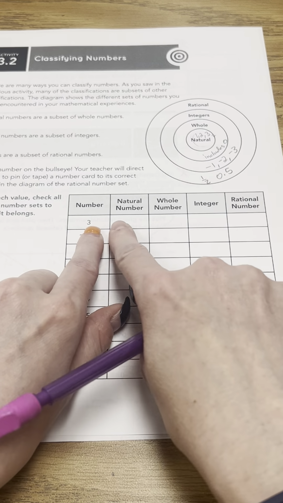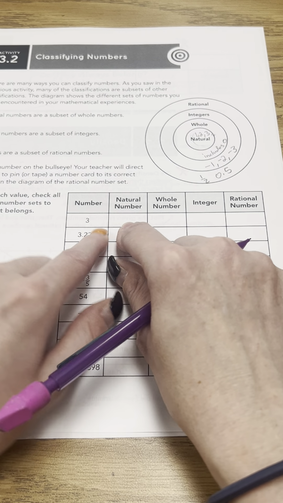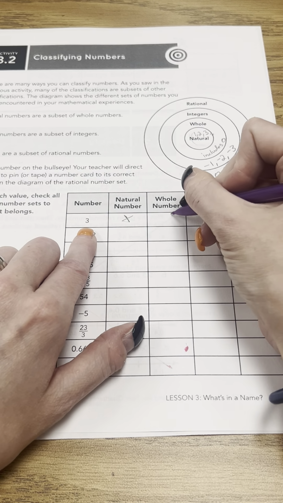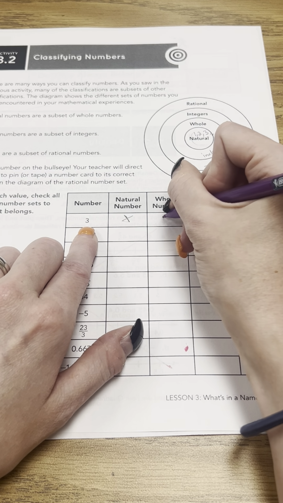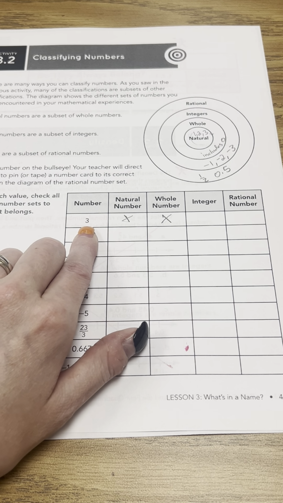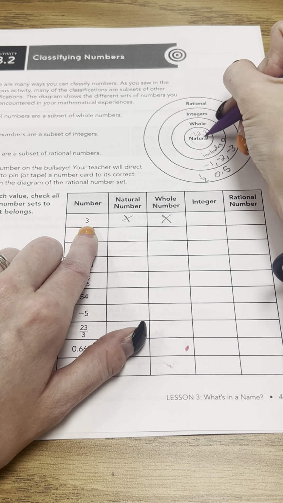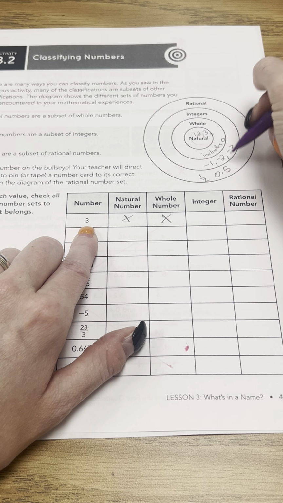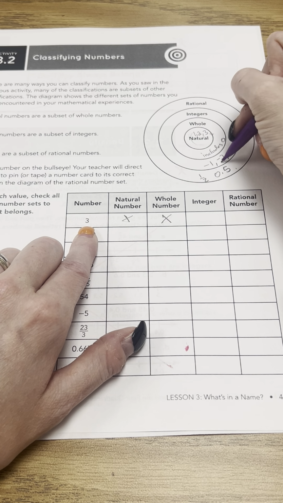So 3, natural number. Is that a counting number? Well, yes, that's a counting number. 3 is also a positive number, so that can be included. What you'll notice is that if it's a natural number, it will also be a whole, integer, and rational. So if it's natural, it's got to be the rest of these.